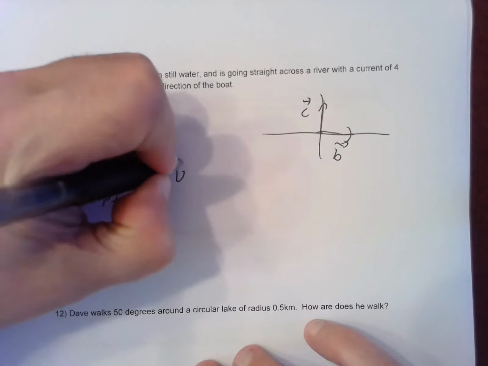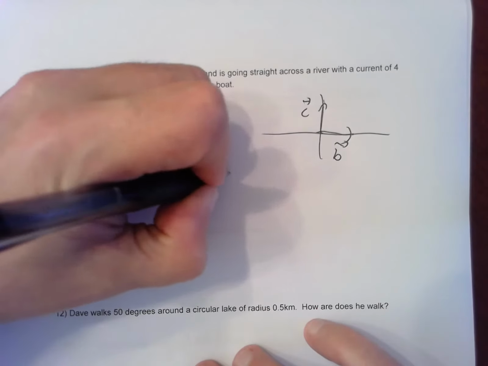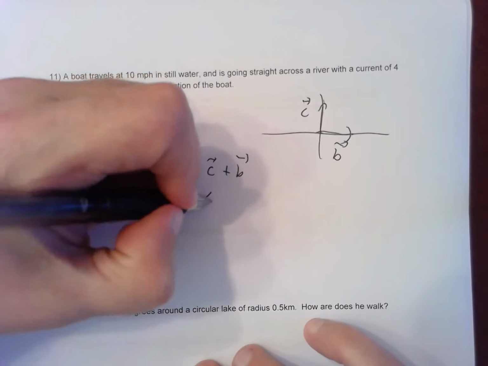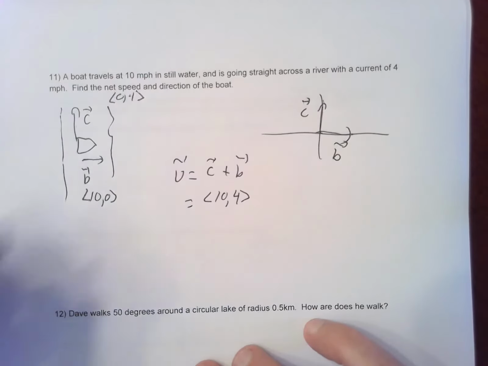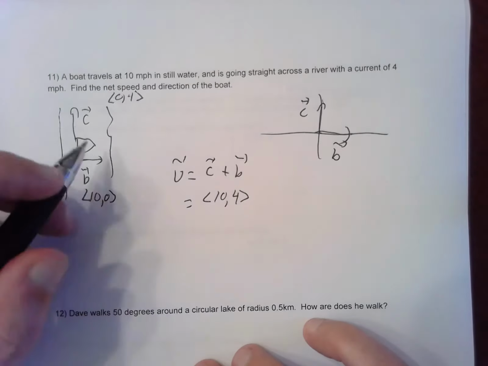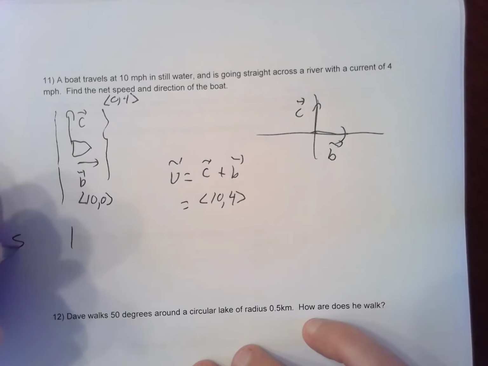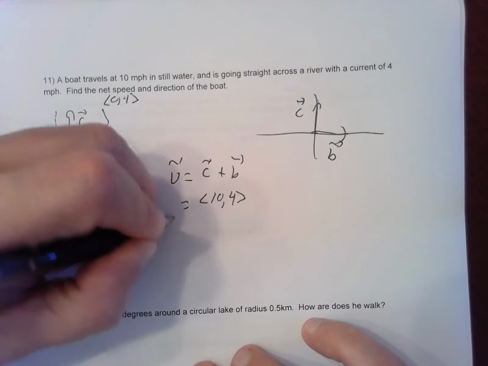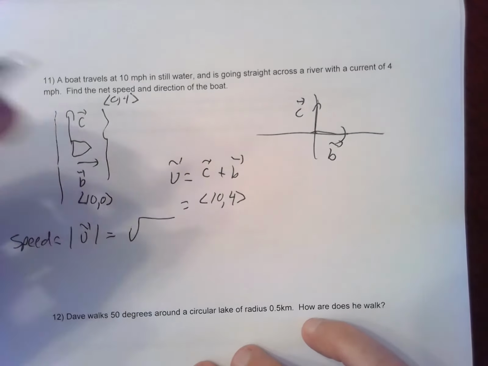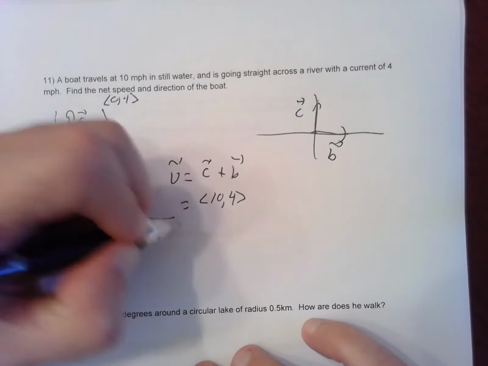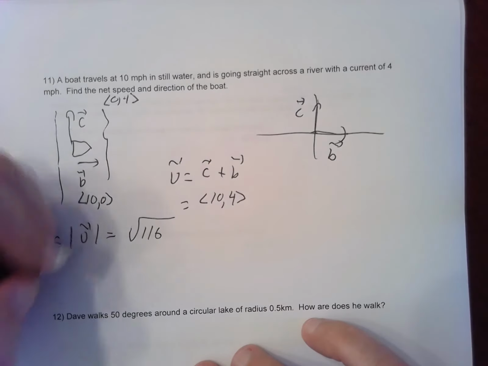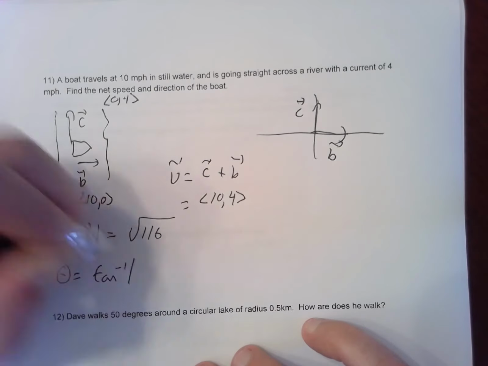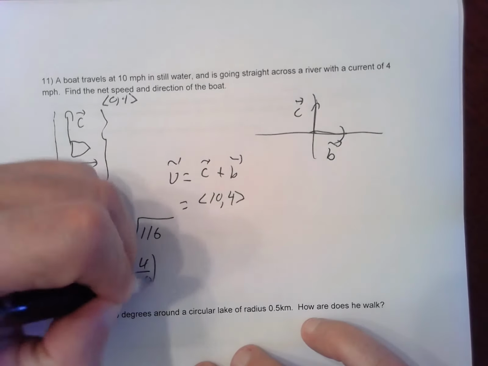Then the net velocity is just C plus B. Add those together. So we just get 10, 4. Add the x's, add the y's. We want the speed. Speed is the magnitude of velocity. That's square root of 100 plus 16, 116, whatever that is. And then the angle, theta, arctangent of y over x.